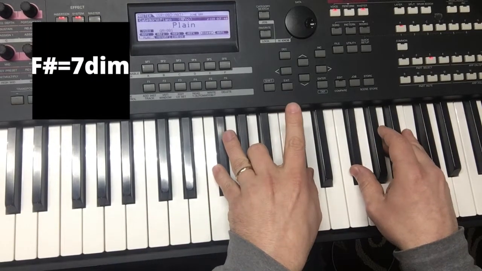F sharp, and it's diminished. Now that we know the chords that are in the key of G, as well as the Nashville numbers that go with them, and we know that 1, 4, and 5 are major, 2, 3, and 6 are minor, we can begin to read the numbers on a chord sheet.